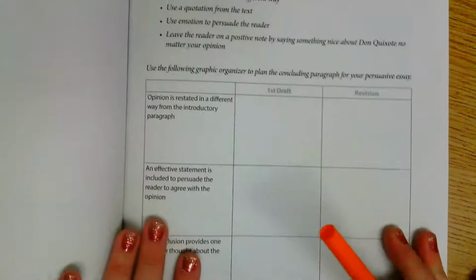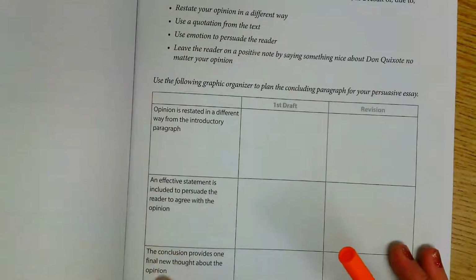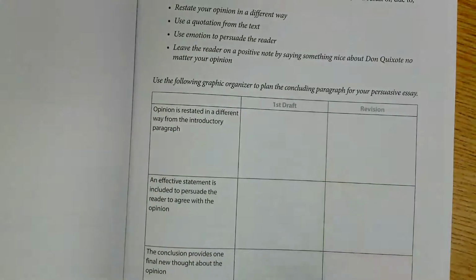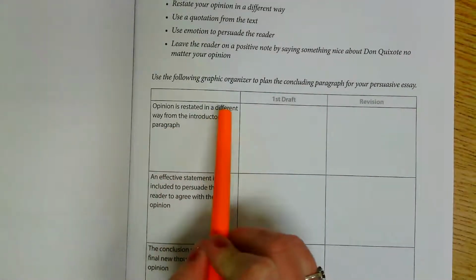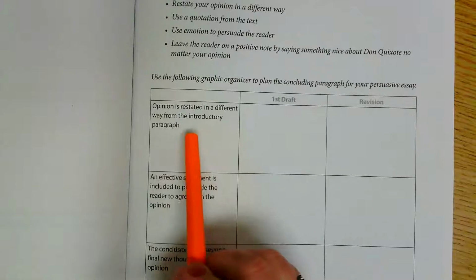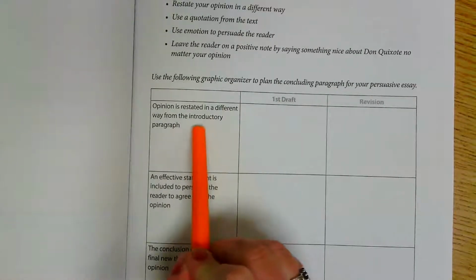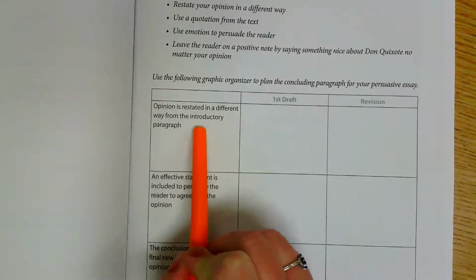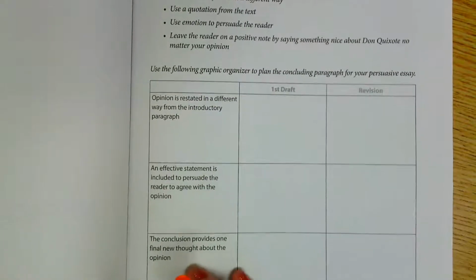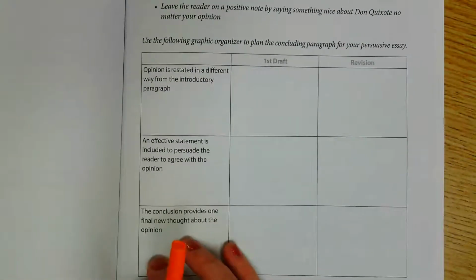So let's look in the far left columns. This is where it tells you what you're supposed to put in these boxes. So the first thing that we want to put is your opinion, but again, restate it in a different way. So going back to that introductory paragraph where you first gave your opinion on the essay prompt, you don't want to copy that sentence word for word. You want to give your opinion, but say it in a different way. So no copying word for word. We shouldn't see the same sentence twice. So that'll be the first sentence of your concluding paragraph.